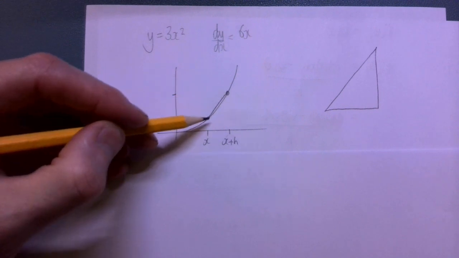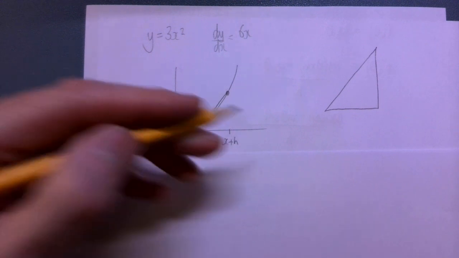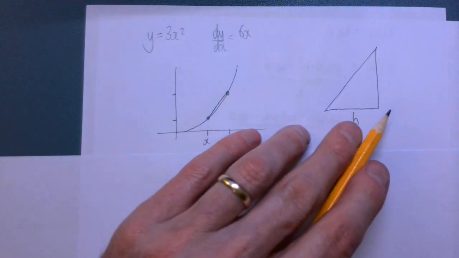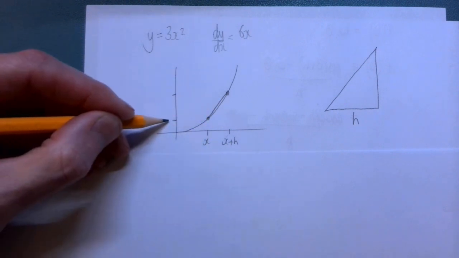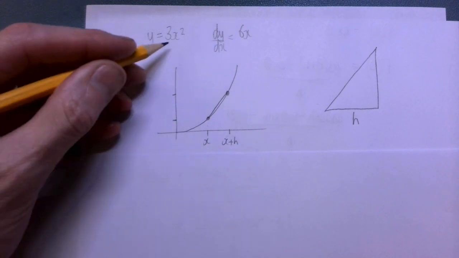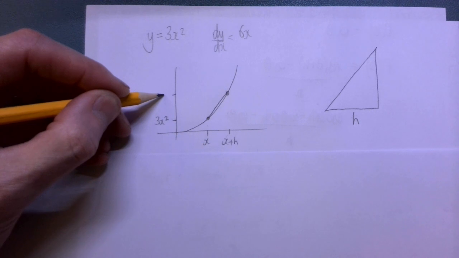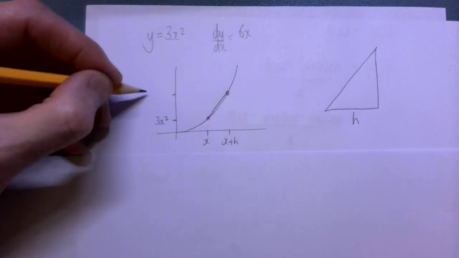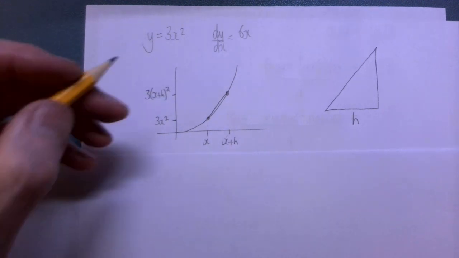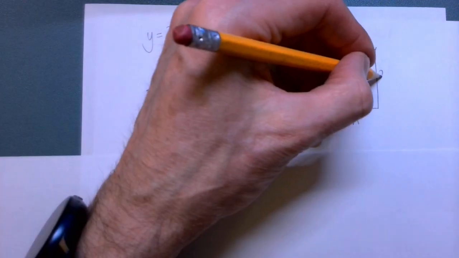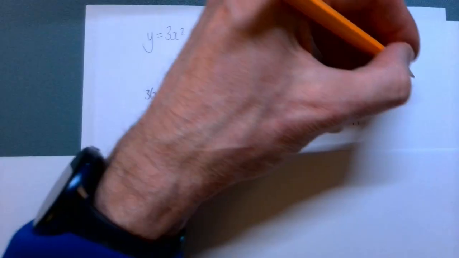We can work out the gradient of that chord by saying, well, this distance is h. I've gone from x to x plus h. And this distance, well, this is the y value when x is x, which according to that rule is 3x squared. And this is the y value when x is equal to x plus h, so that's 3 lots of x plus h squared. So this distance here is 3 times x plus h squared minus 3x squared.